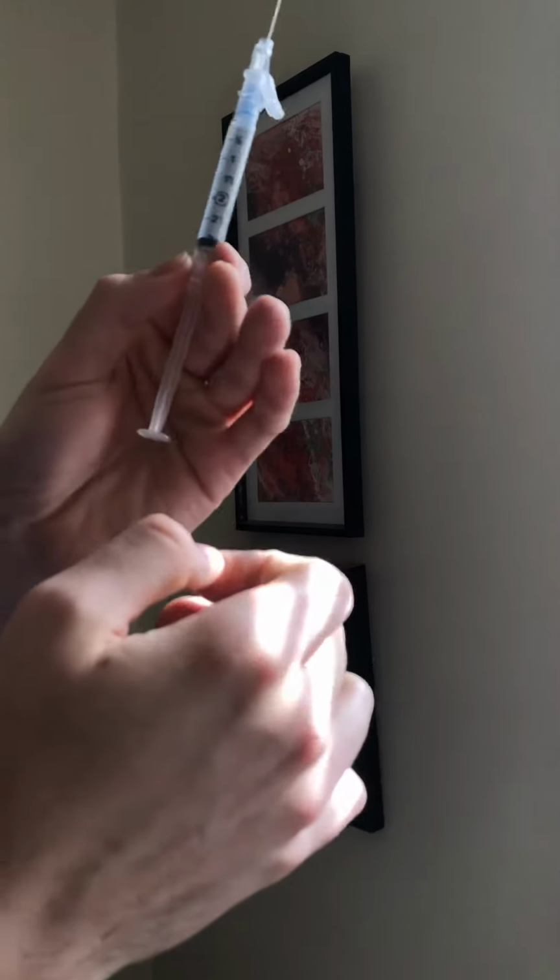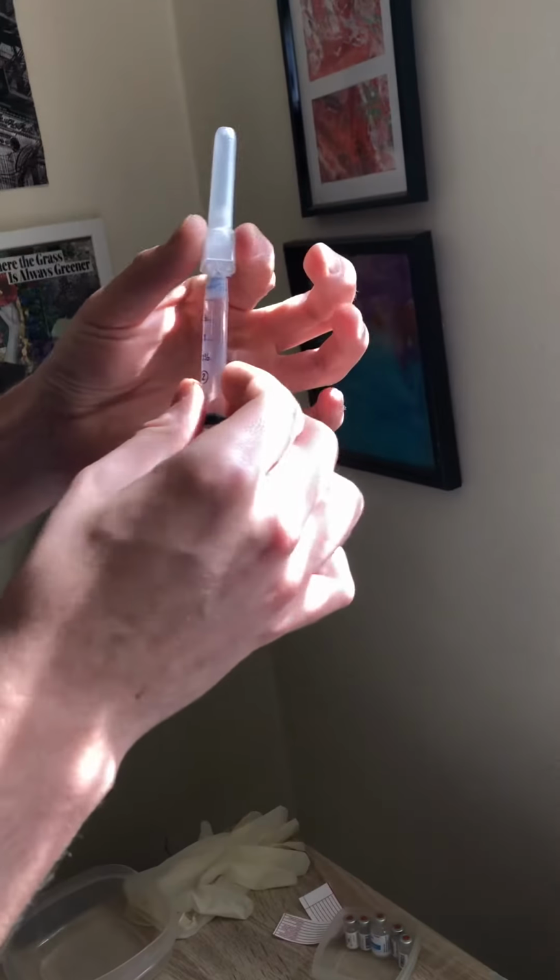There we go. Got no bubbles. Good to go. So now we're just going to safely scoop that up and cap it. I can just cap that like that. That's safe to do so. I'm not going to poke myself.